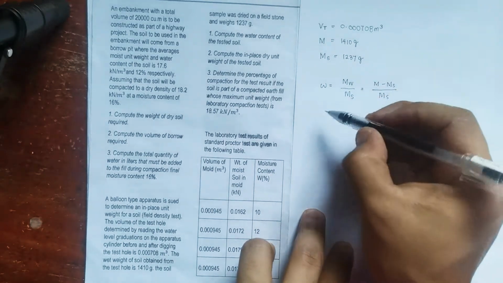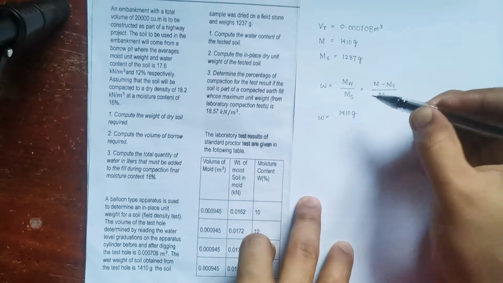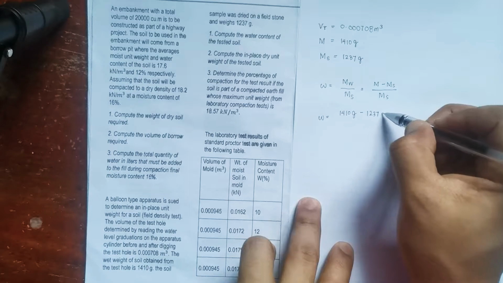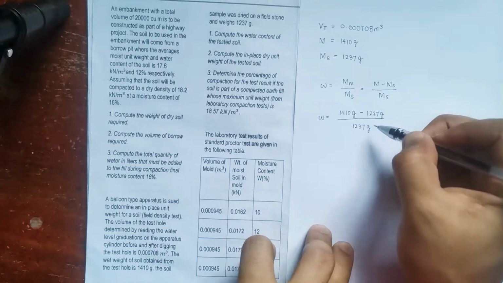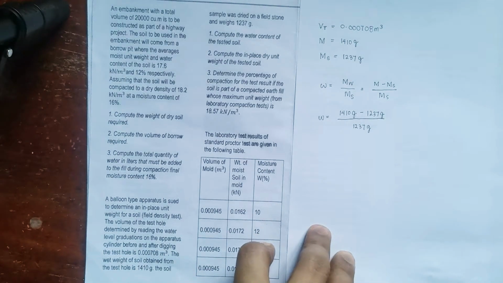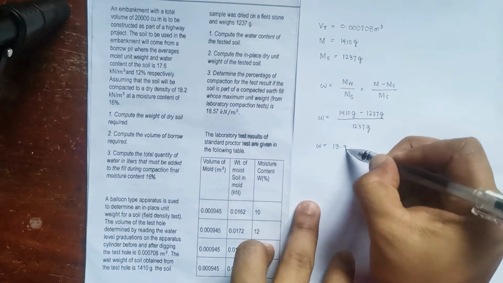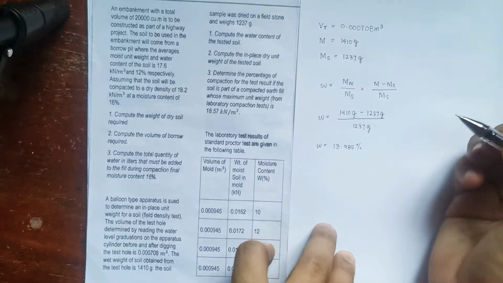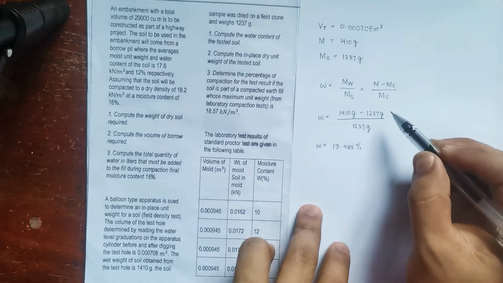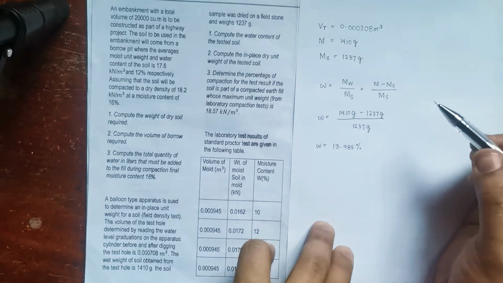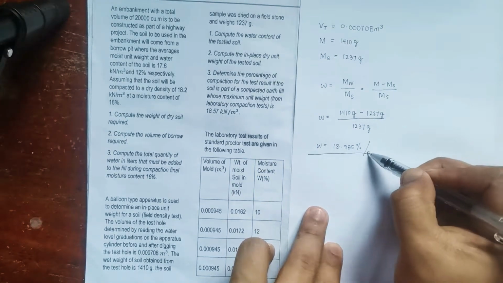So, lahat na meron po tayo. So, by substituting, moisture content is 1,410 grams minus 1,237 over 1,237 grams. So, computing, we will get moisture content equivalent to 13.985%. Naka-percentage po palagi ang moisture content. Pero depends pa rin po kung ano yung given sa mga choices natin. So, pwede rin naman po naka-decimal form. So, that will be our first requirement.